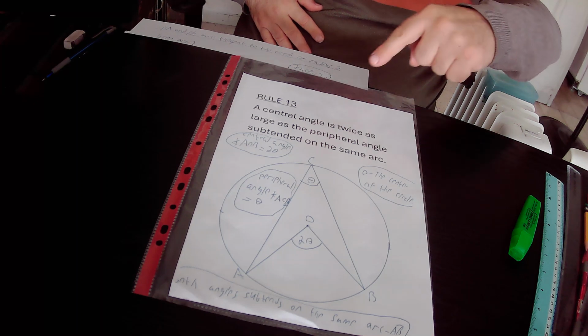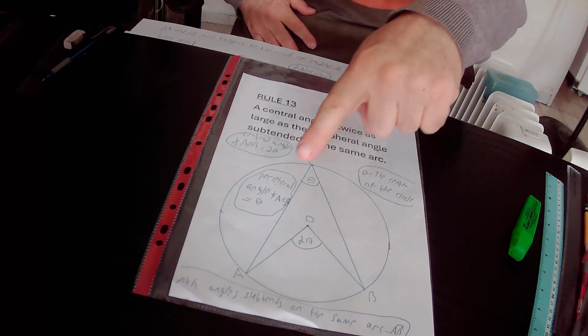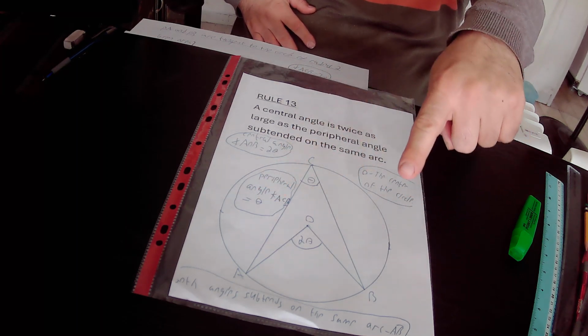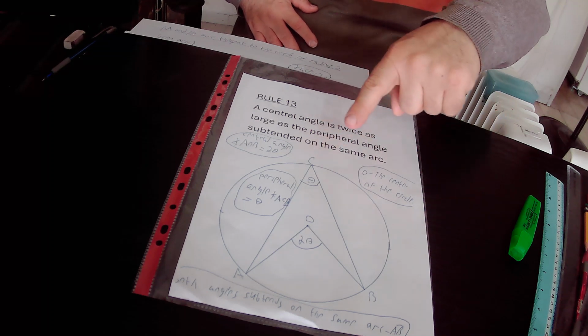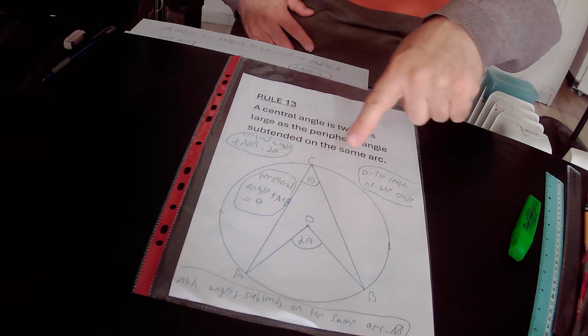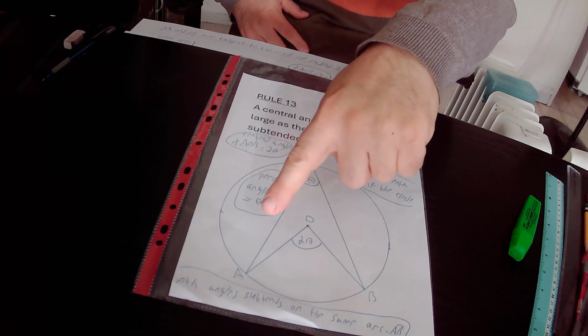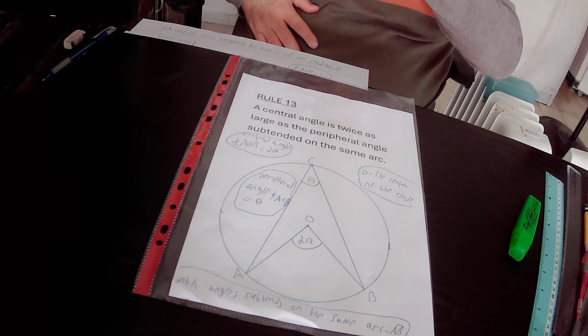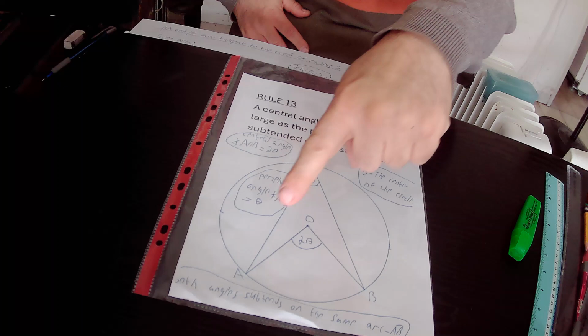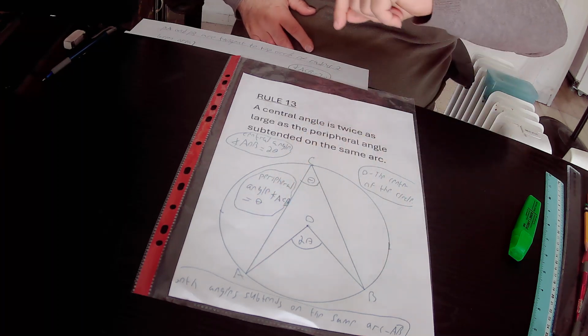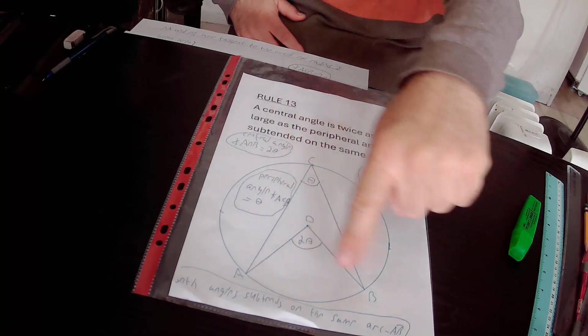So in the drawing, we have a circle. Inside this circle, we have the peripheral angle ACB that is equal to theta, and this peripheral angle ACB is subtended on arc AB. In addition, we also have the central angle AOB that is subtended on the same arc AB.